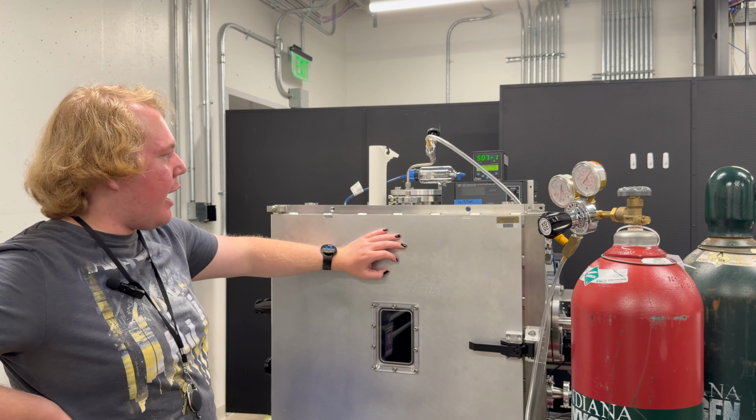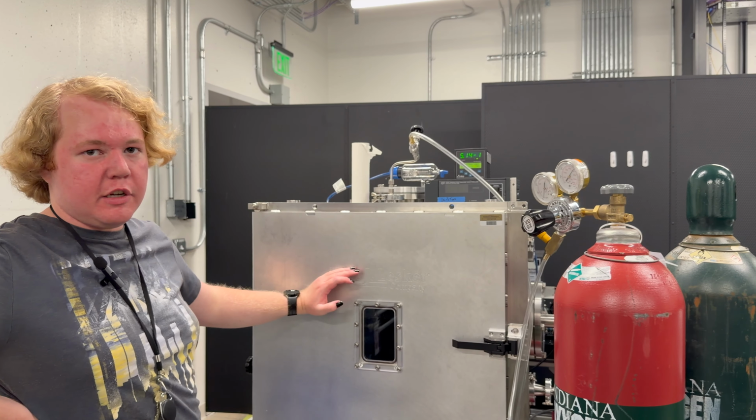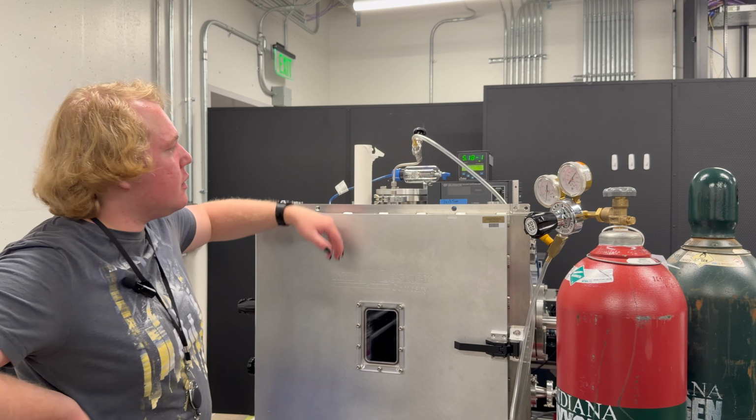Additionally, while we were running it, we would have this flushed several times with our test gas just to ensure whatever is left in there while it's continuously pumping is the test gas we want.